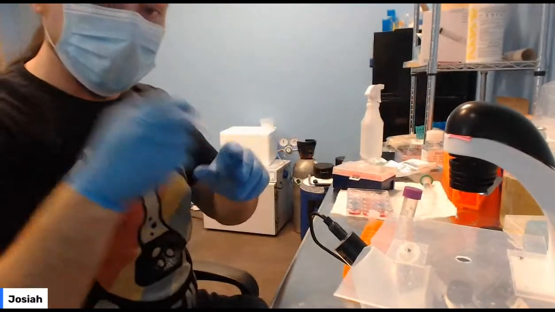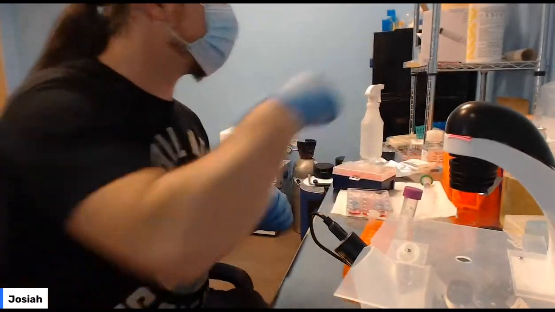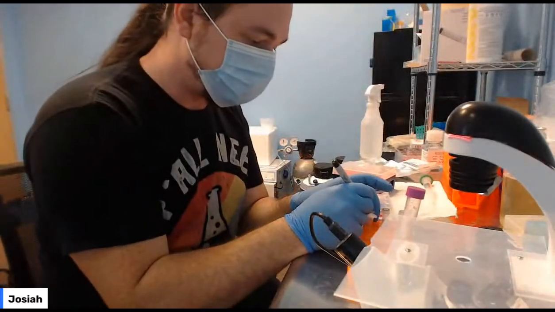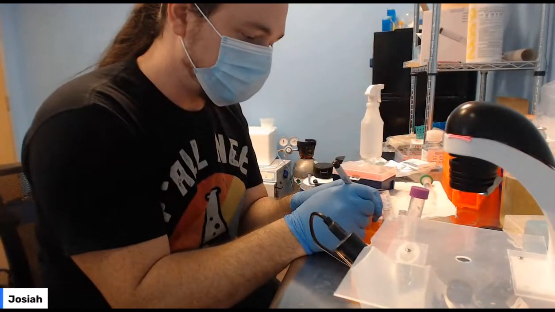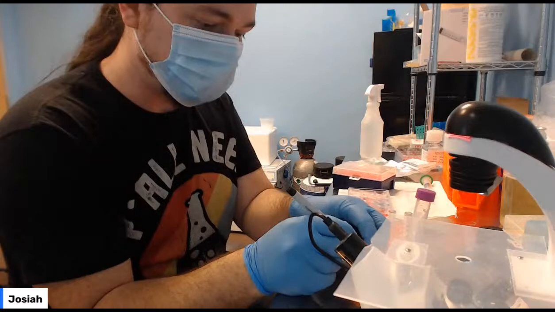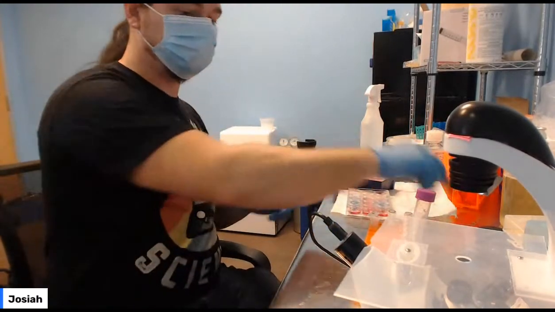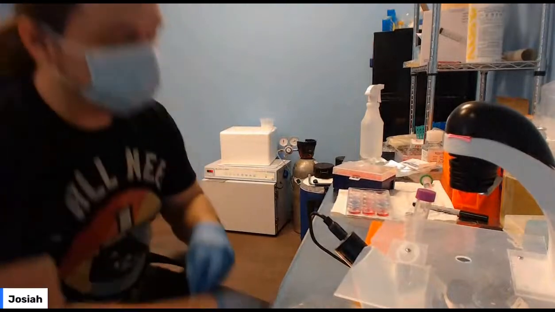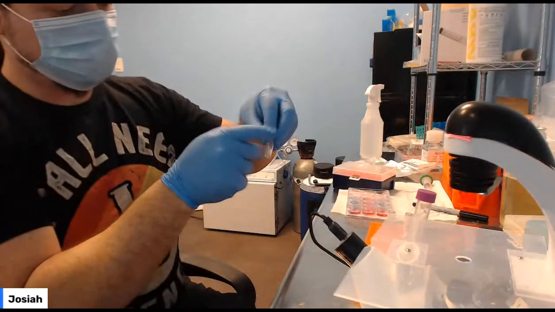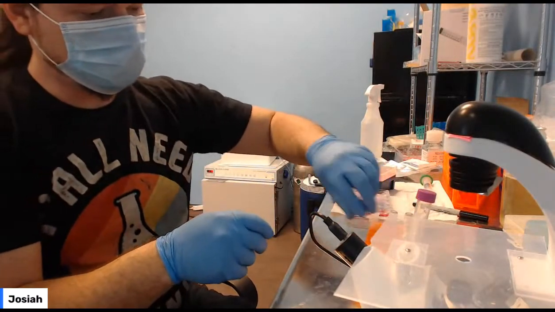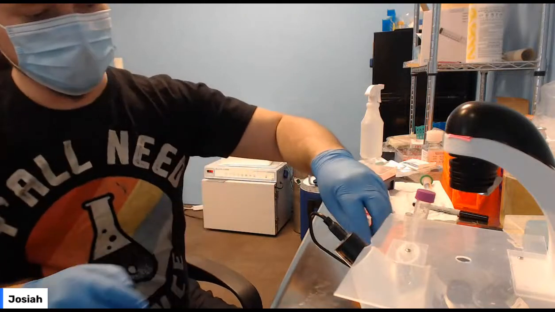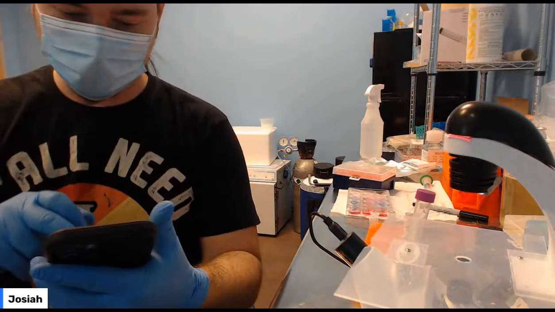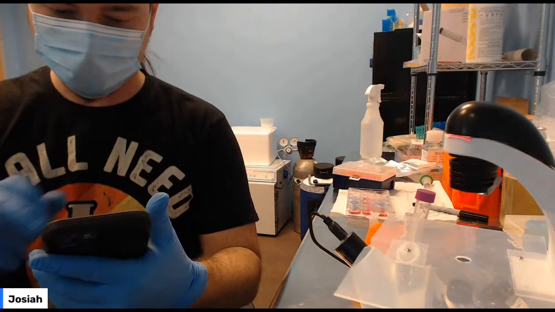This is a calcium-based transfection reagent. The way I label positive and negative controls is usually with a plus and a minus. So plus, plus, minus, minus. Okay. Try not to drop your plasmid. Okay. I'm going to set a timer for 10 minutes.